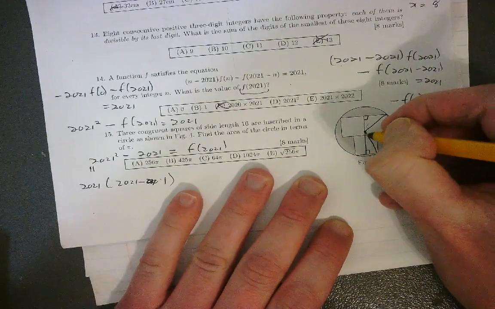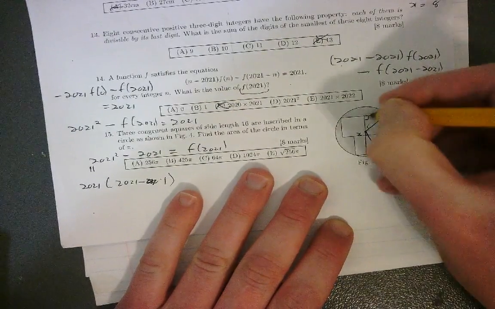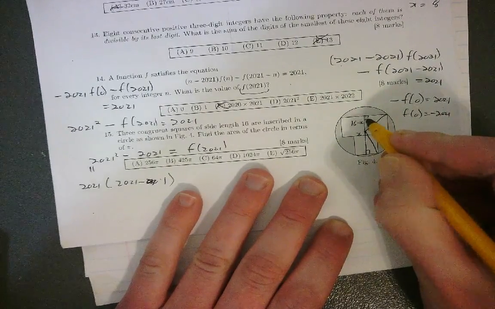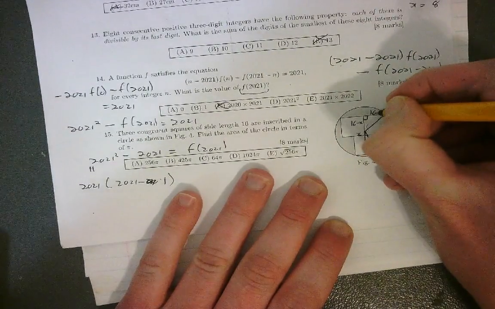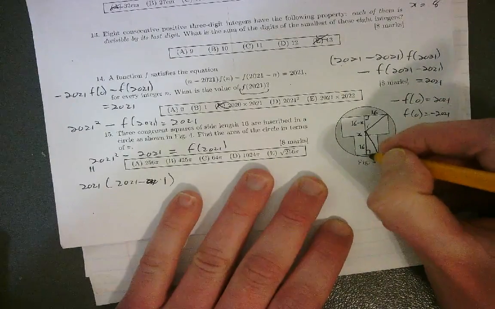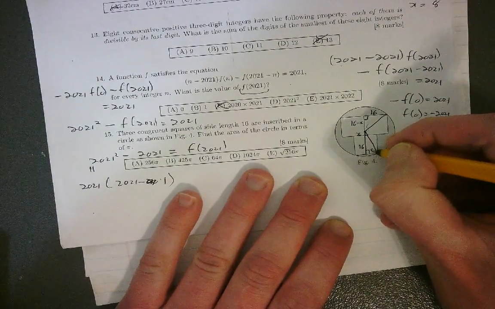Let's make this length over here x, then this length will be 16 minus x, this length is 16, this length is 16, and this is halfway through here, so this is 8.